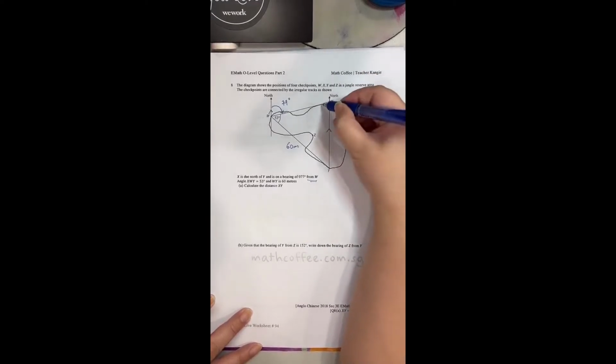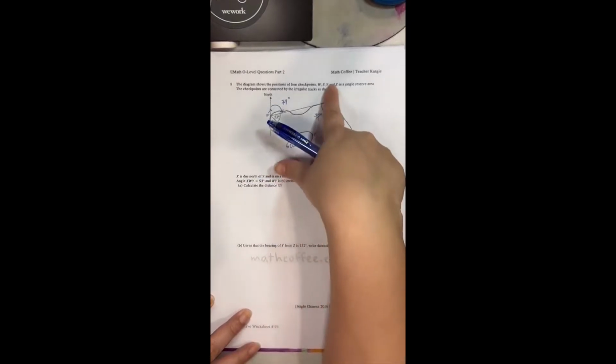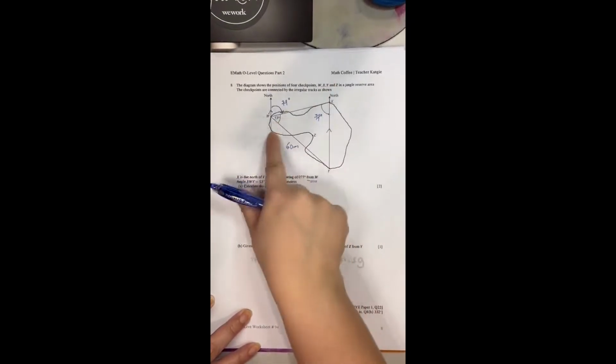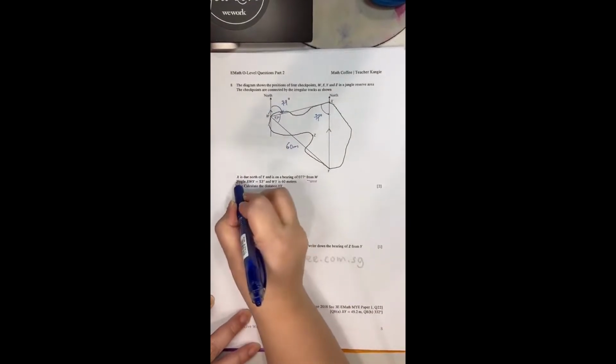It's because, you see, Z, alternate angle Z. So actually this will be 77 degree, because they say that X is due north of Y. So these two is same direction, right? This one.